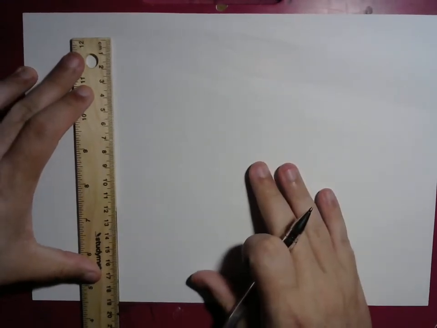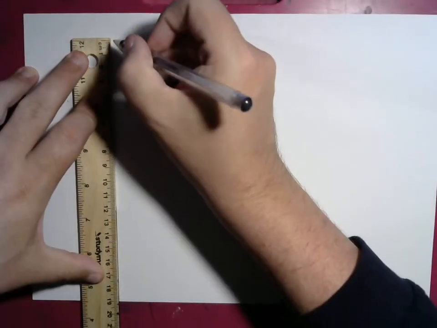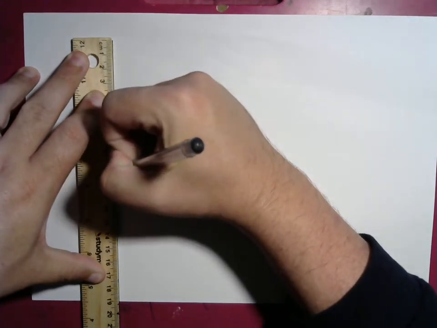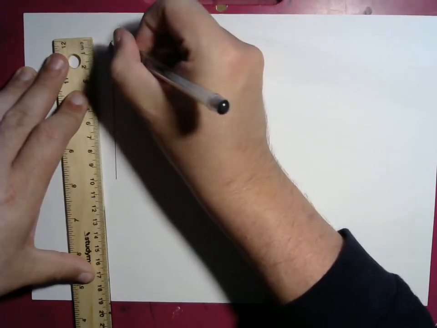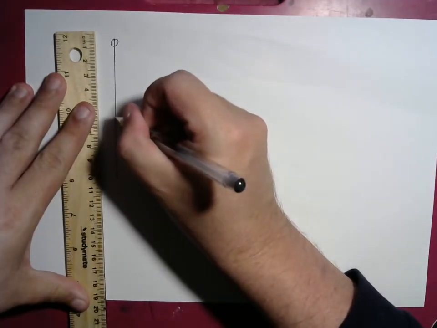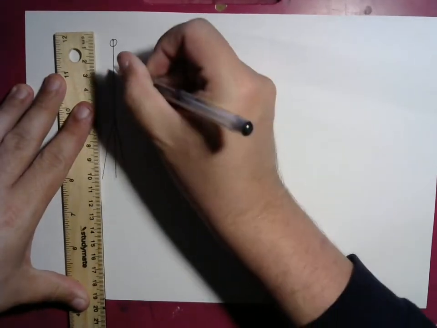So this stuff is actually kind of important, that you are careful with your drawings and you do try to make them as precise as possible. So I'm just going to draw somebody. They are 10 centimeters tall. Give them a head, really small head. Let's give them some legs, really long legs, arms.